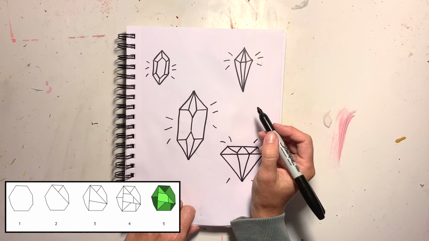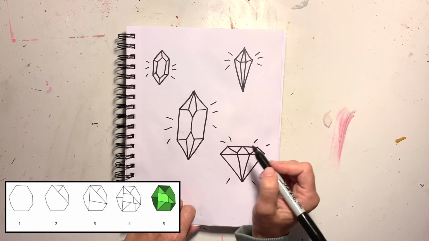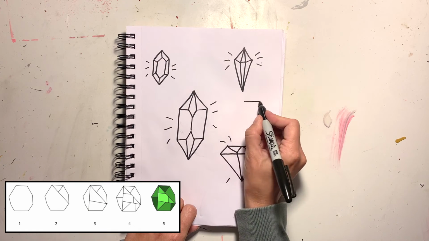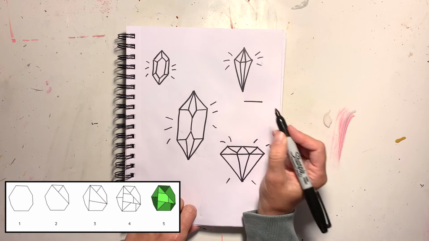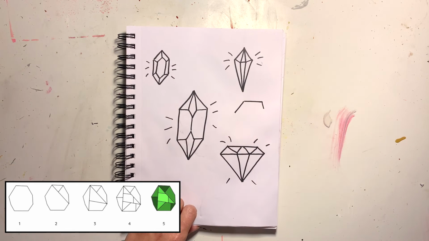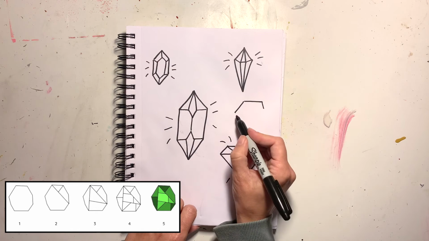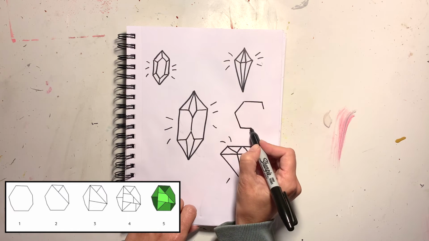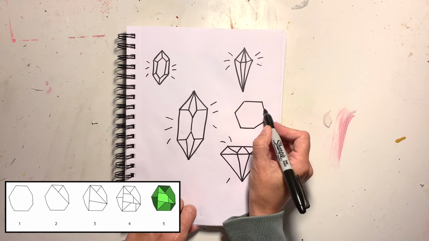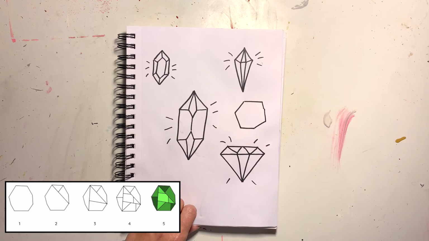Okay, this one is a bit of an irregular shaped one. These other ones are all very symmetrical, and this one is going to be more of a free form. So we're going to do a horizontal line and a diagonal line, but not exactly the same lengths this time. And then diagonal, horizontal, diagonal, and then kind of vertical.